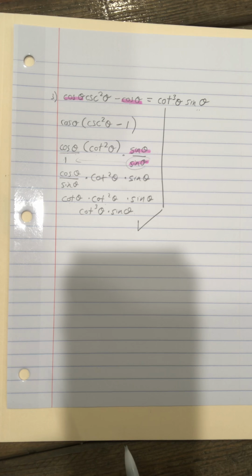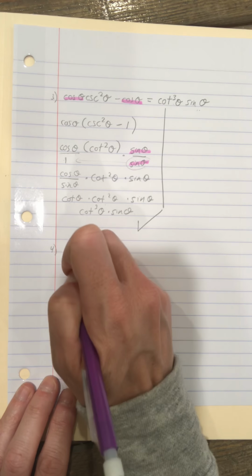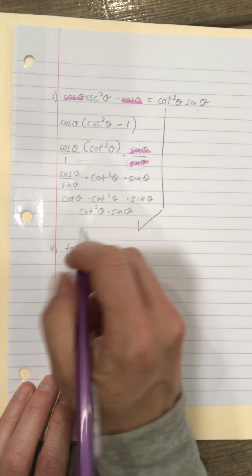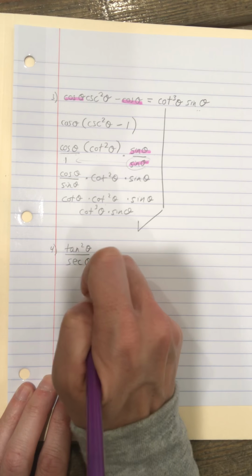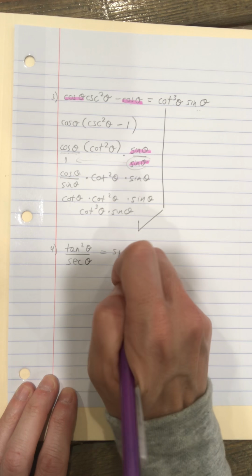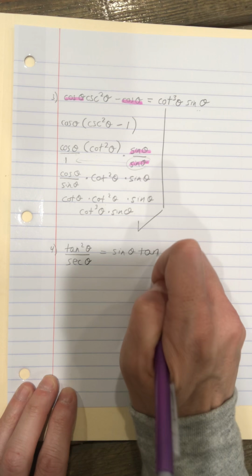All right, guys? So now the next thing, there's only one more problem that I'm going to go over today, and then we're going to leave it there. And that means tomorrow we will go over more concepts with you. All right, guys? So the last thing I'm going to go over, and we take a look at this, is going to be tangent squared theta over secant theta equals sine theta tangent theta.